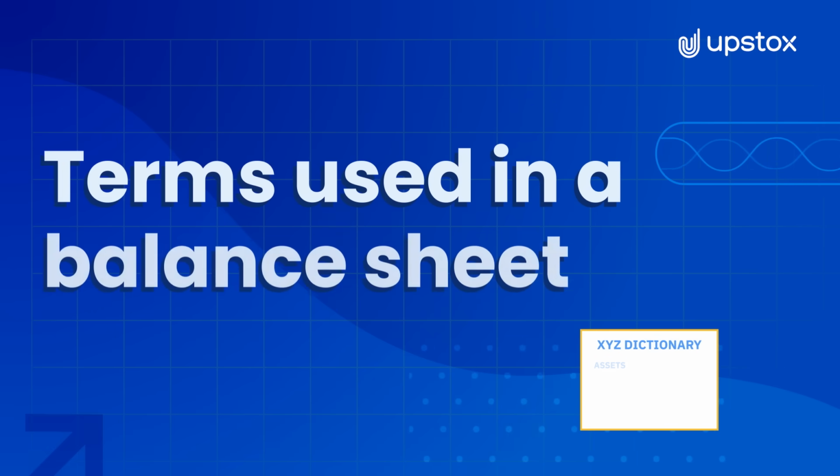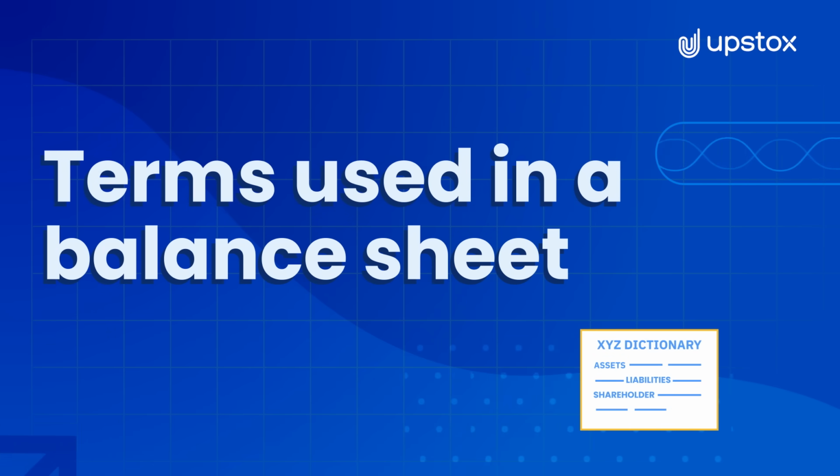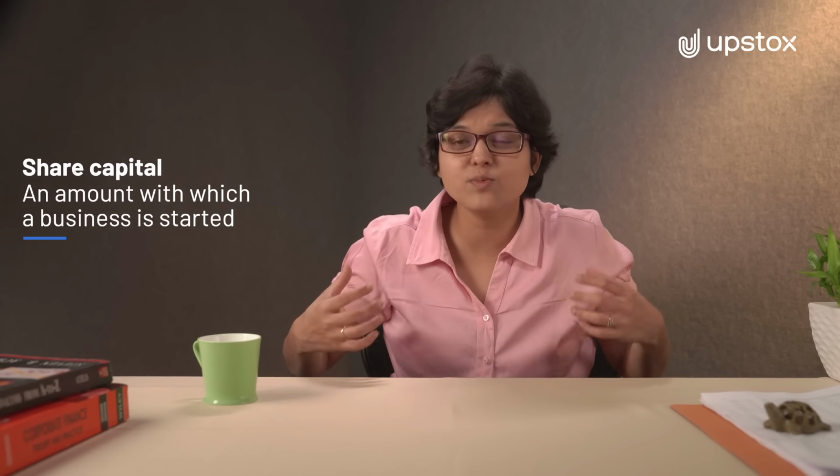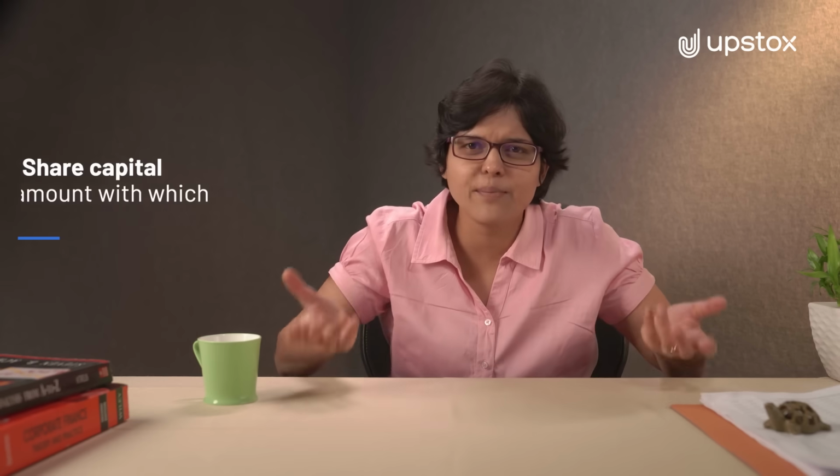Now let's start and understand the various terms which are present inside the balance sheet. The very first one is share capital. Now what do we mean by share capital? An amount with which a businessman starts the business is nothing but share capital. So assume I started my business with 1 crore rupees. This 1 crore rupees is nothing but my share capital, right?